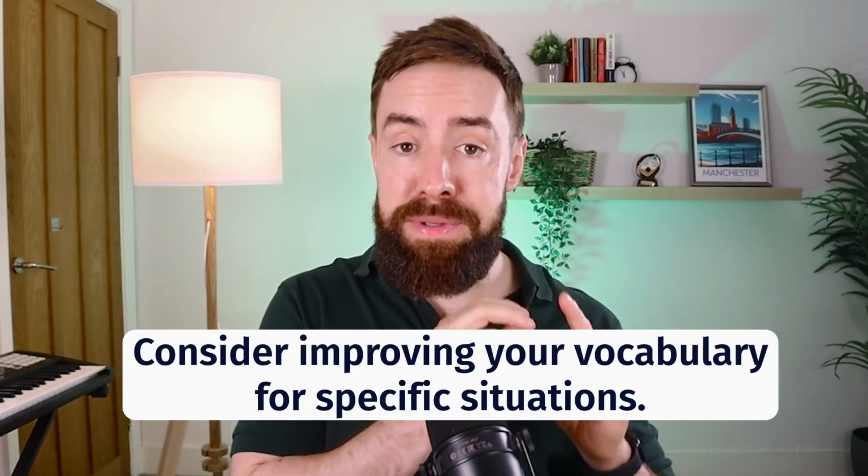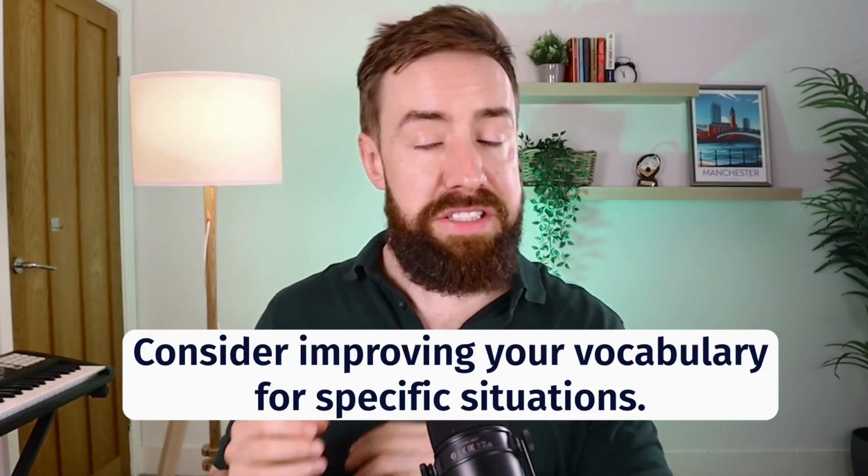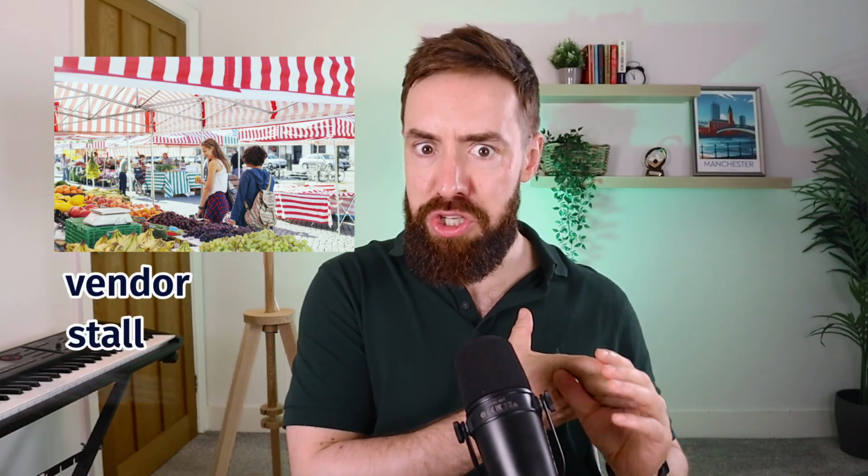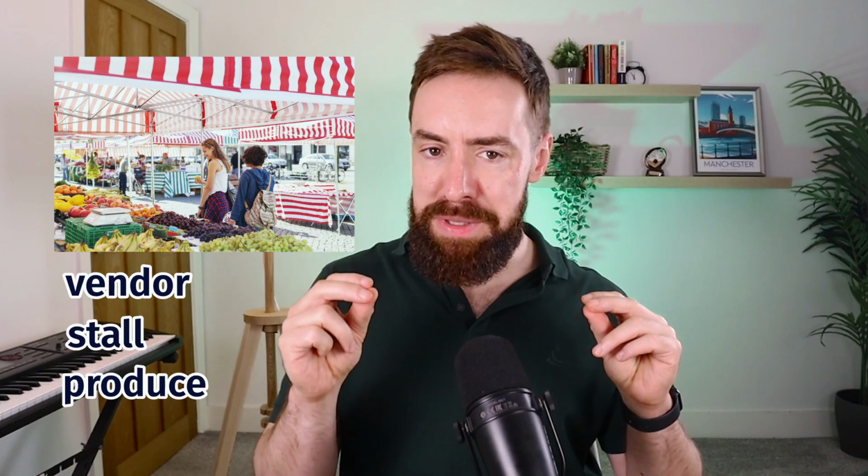The key is to improve your vocabulary for specific situations. So for example, if DET shows you a photo of a market, you could learn words like vendor, stall, produce, all market-specific vocabulary. And the same for things like landscapes. You can describe mountains and forests and all of the other things that you might typically see in a beautiful landscape.